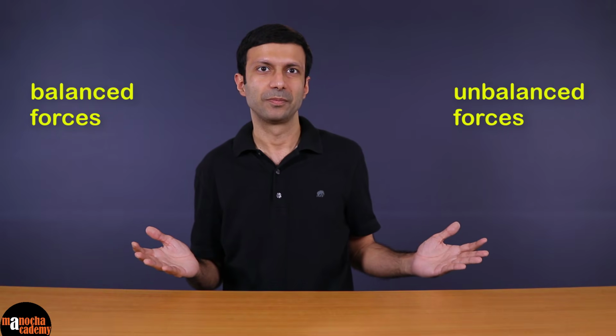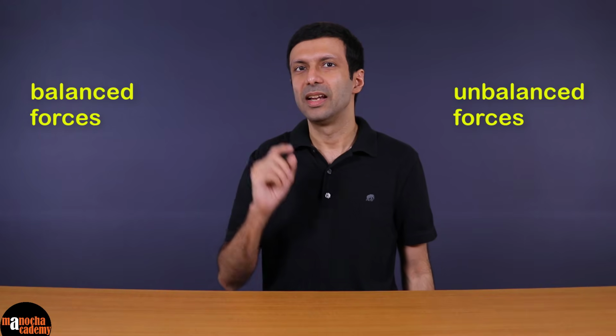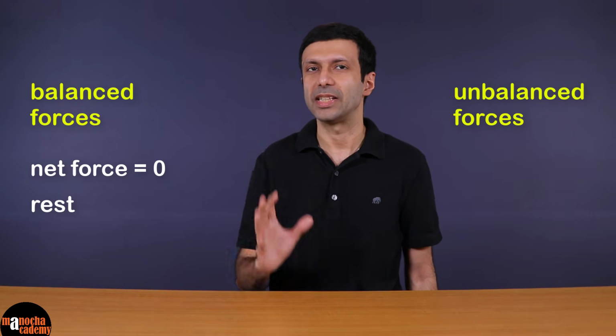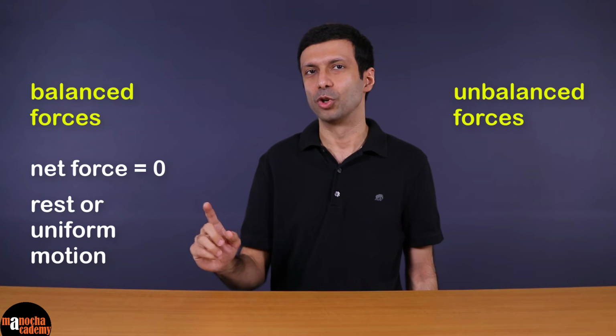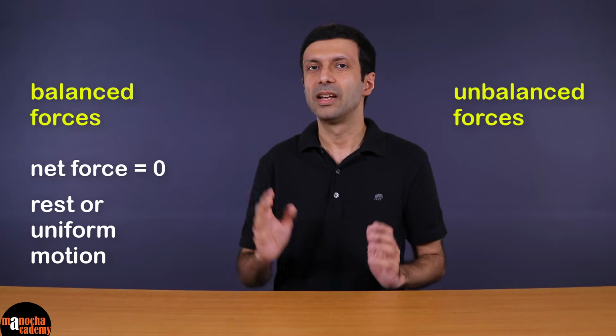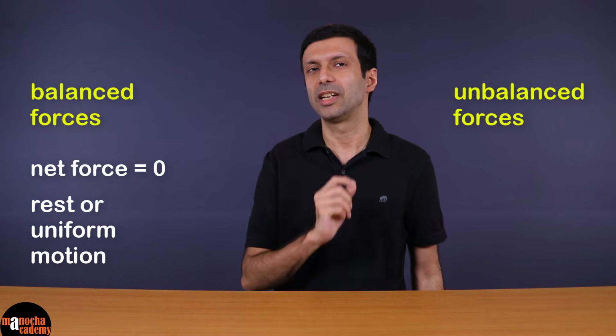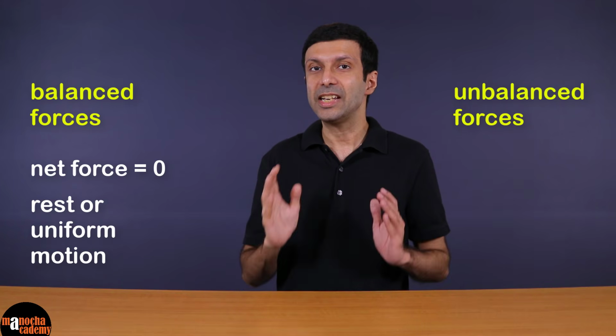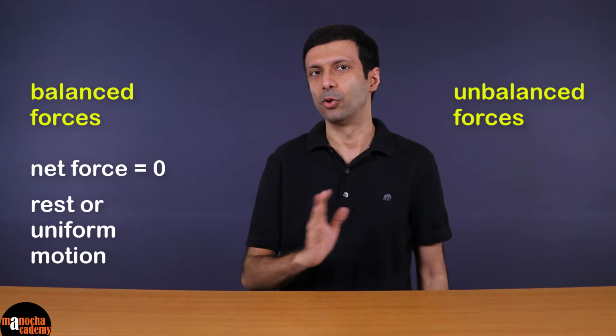As we saw, when one force or more than one force acts on a body and we analyze the forces, then we can say the forces on the body are balanced forces or they are unbalanced forces. Now in the case of balanced forces, the net force is 0. So the body is in a state of rest or it's in uniform motion. Uniform motion means the body is moving with a constant velocity, and this happens when there are balanced forces. The net or resultant force is 0.